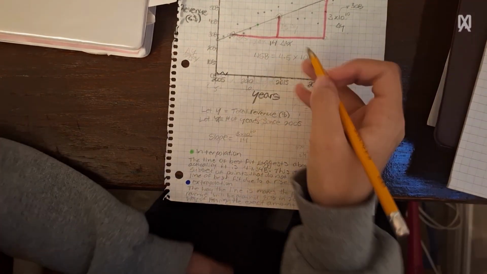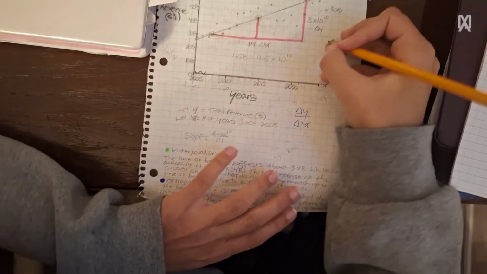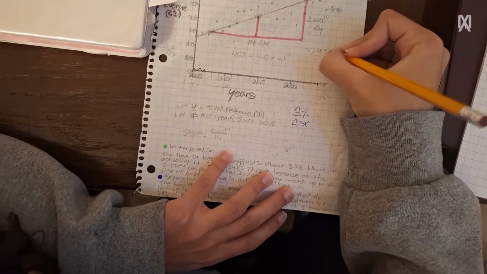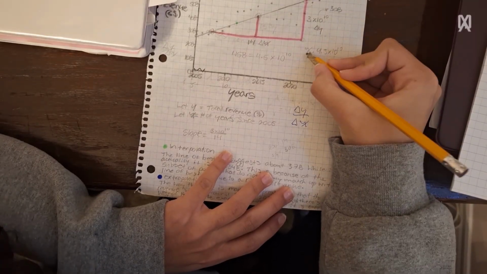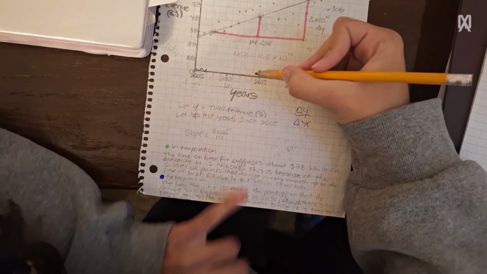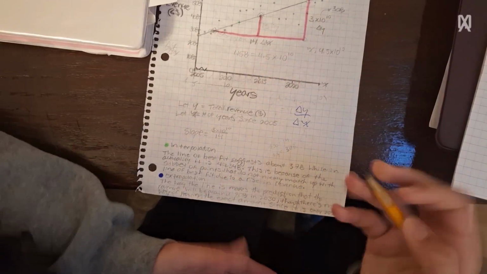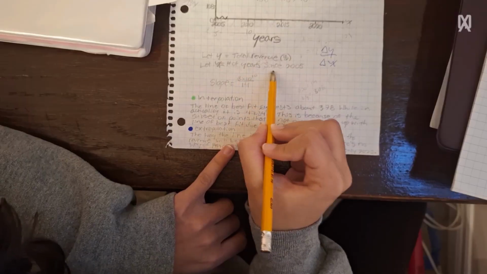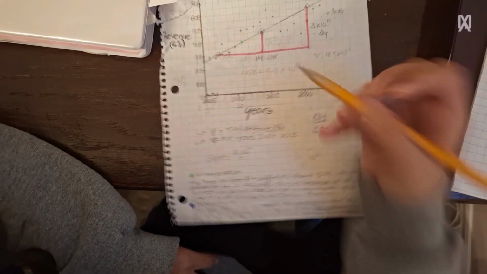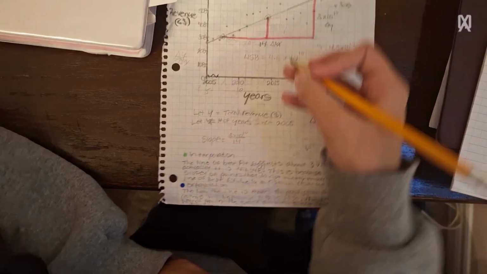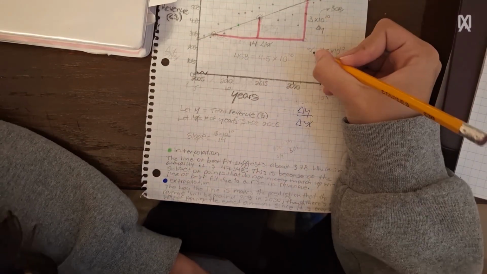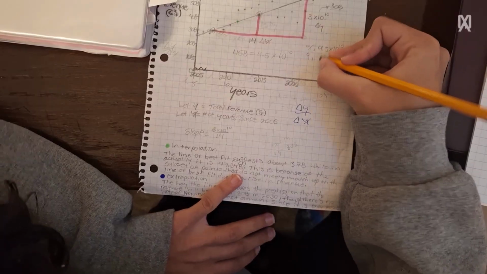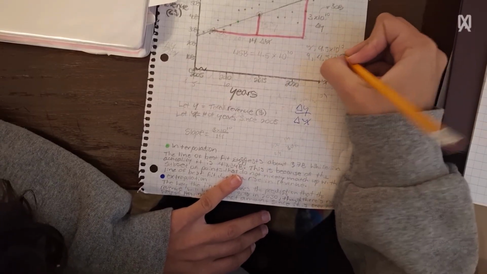So we figured out our y value: 4.5 times 10 to the power of 10. Now we have to figure out our x value. You'd probably think it's 2014, but it's actually not, because our x is the number of years since 2005. So 2014 is how many years since 2005? 9 years. So our x value is equal to 9.